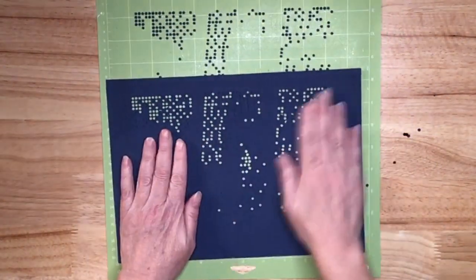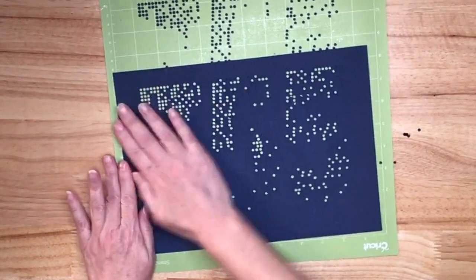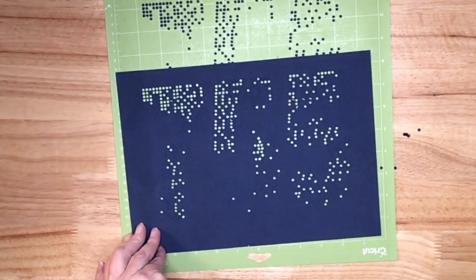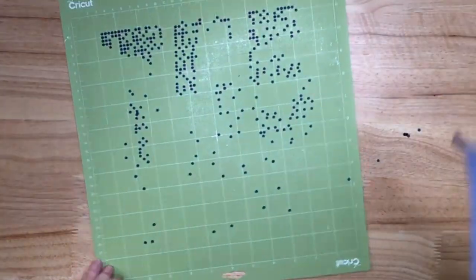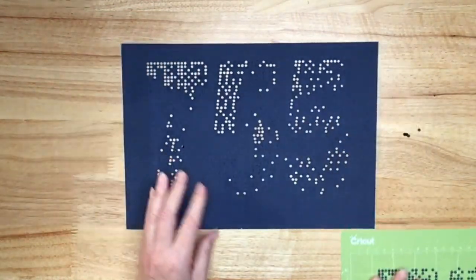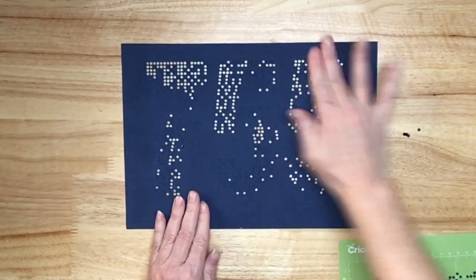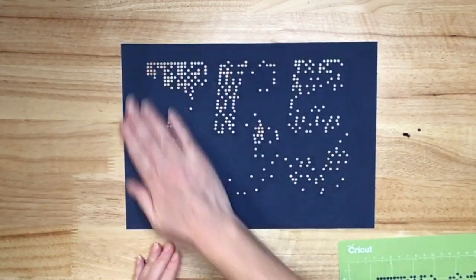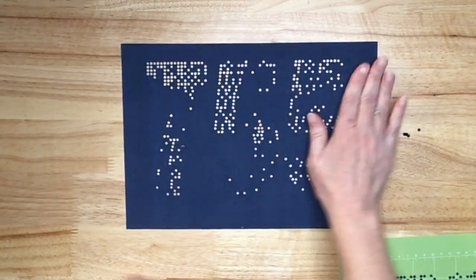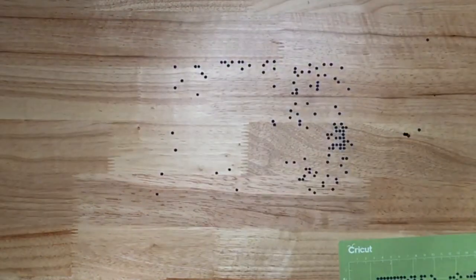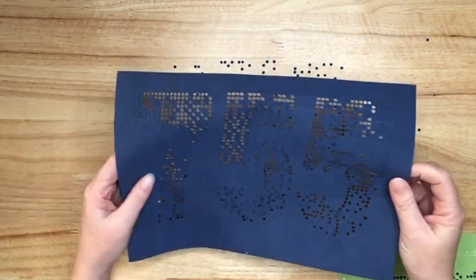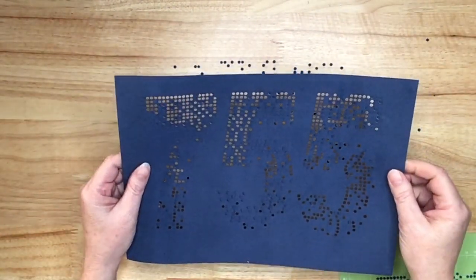So there's some tricks you can do. You can lay it back down, pull it up, and some more will stay on. You can put it on your table, rub on it really well, pull it up, and some more will stay down. But in any event, I have a lot of dots to pull out of here.